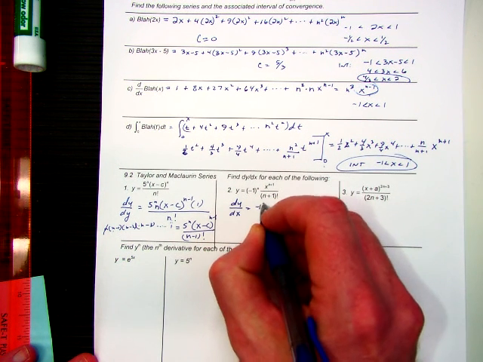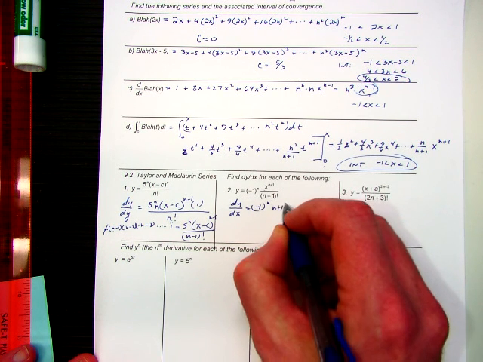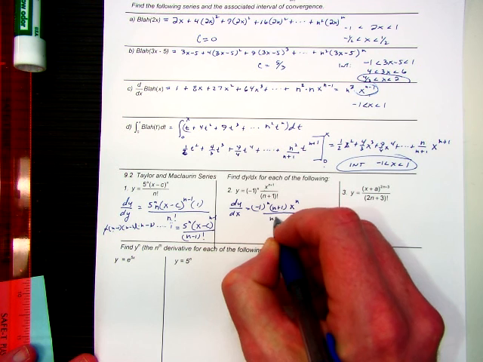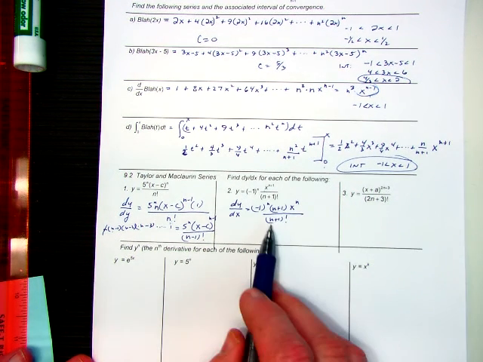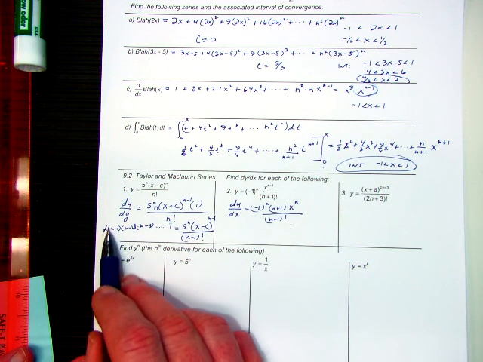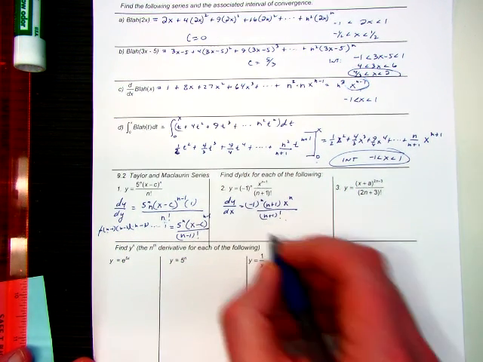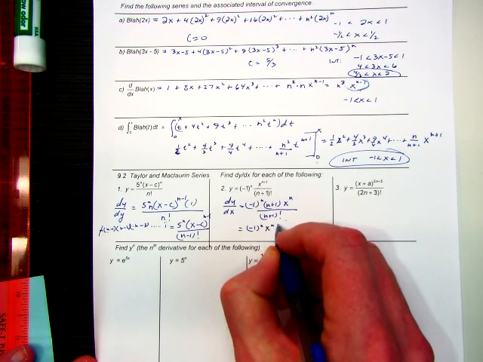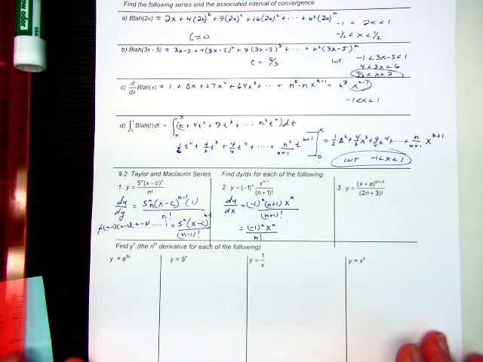There's no x in it, so it's going to be negative 1 to the n. Now when I differentiate this, I get n plus 1 times x to the n all over n plus 1 factorial, which, by the way, after that is n, and it's just got one more term on it than this one. So an n plus 1 cancels out, and I'm left with negative 1 to the n, x to the n, and when I cancel out an n plus 1, it's just n factorial.